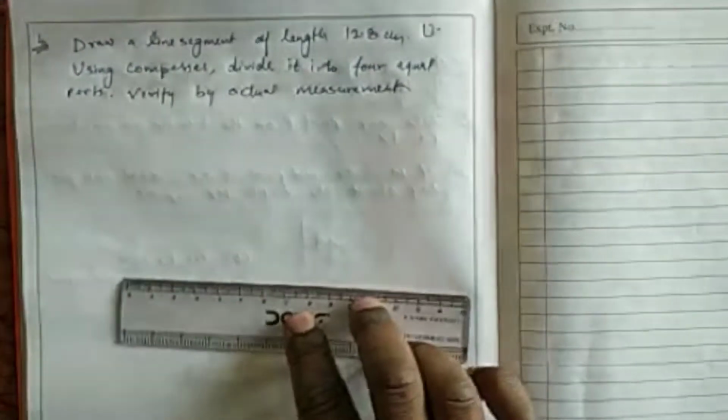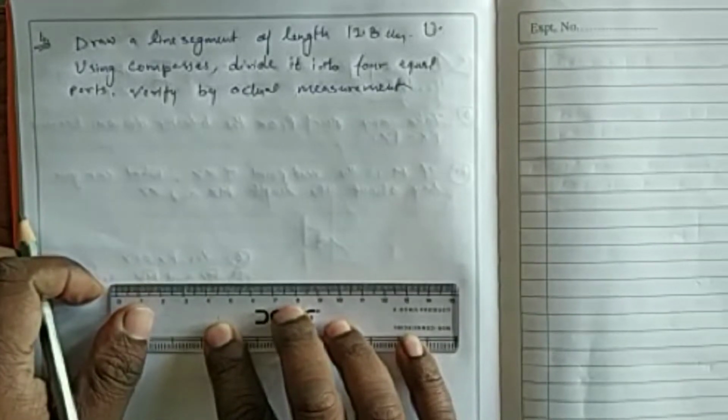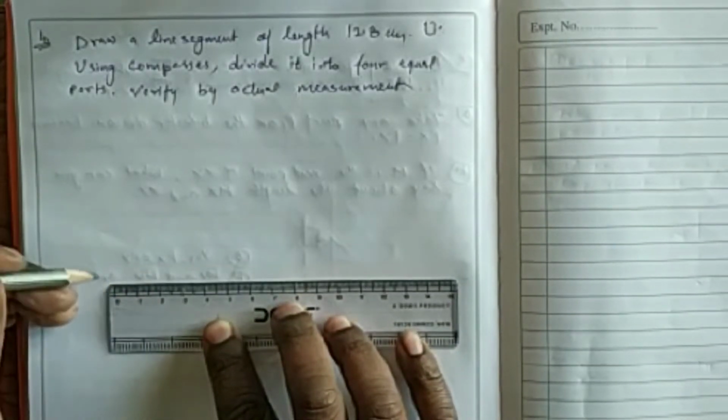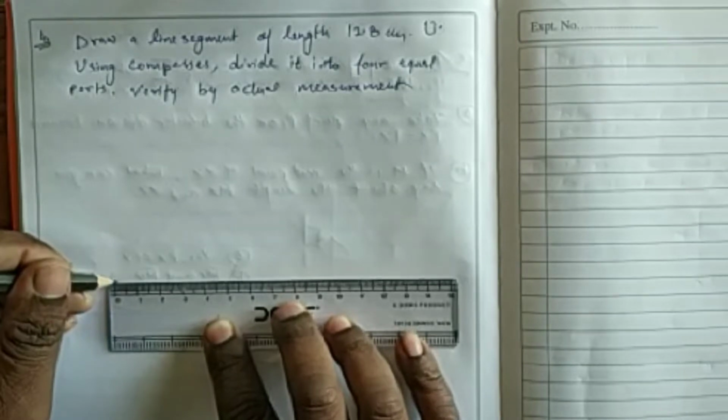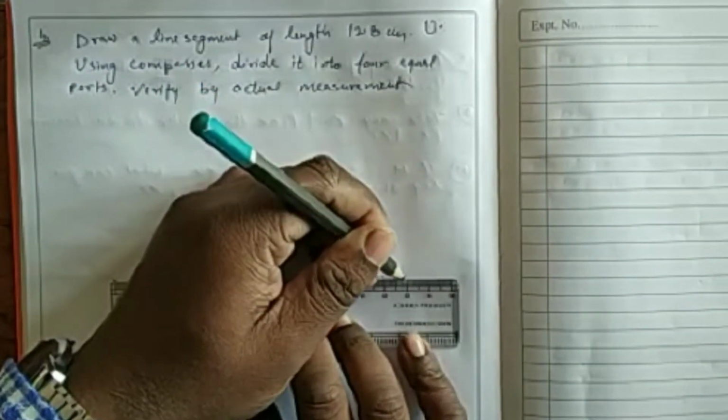Line segment of 12.8 centimeter. So draw from 0 to 12 and here 12.8.